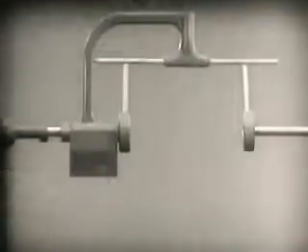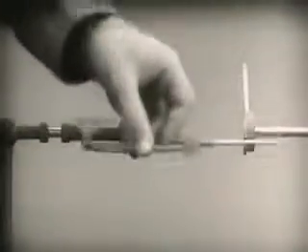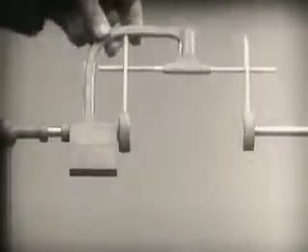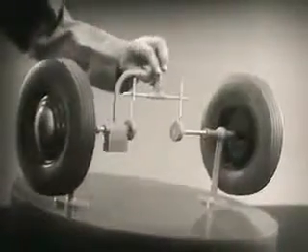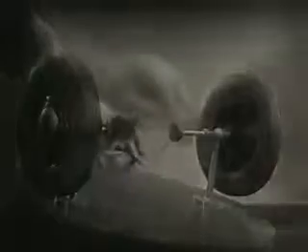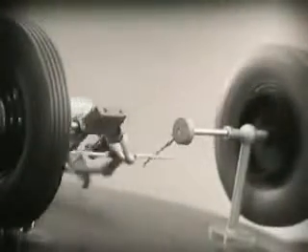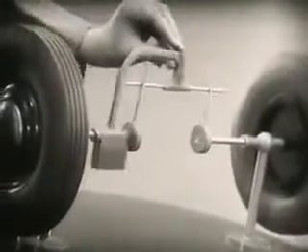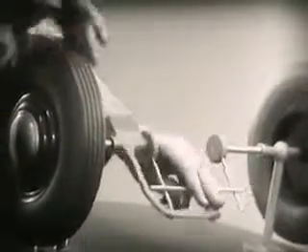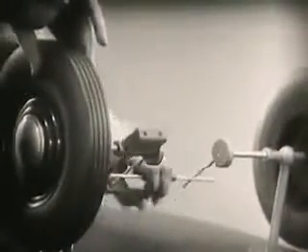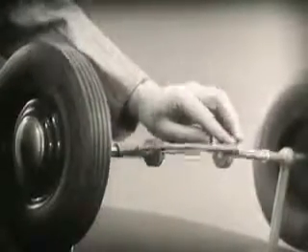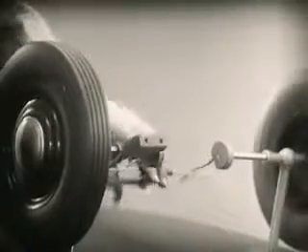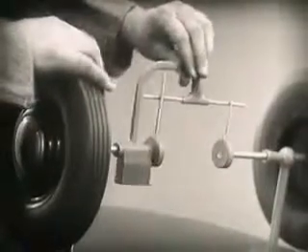Notice that this support is not locked to the axle. It turns freely. Now we can spin the wheels by rotating the support. This is fine as long as both wheels are able to turn at the same speed. But let's see what happens when we go around a corner. With this arrangement, we cannot drive one wheel faster than the other. And if we stop one wheel, the other wheel won't budge.